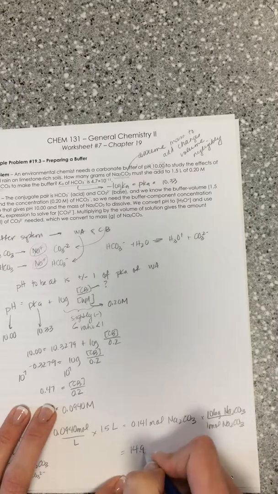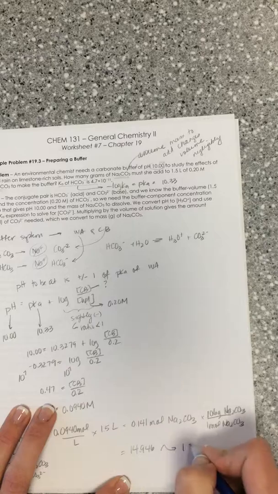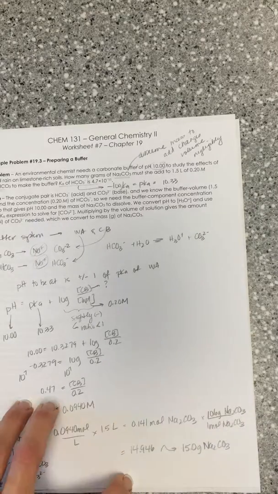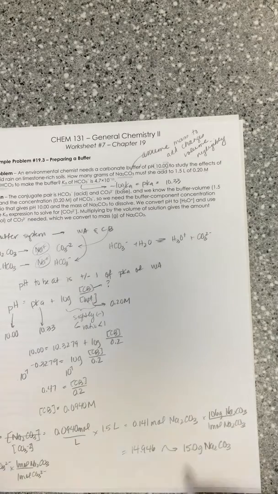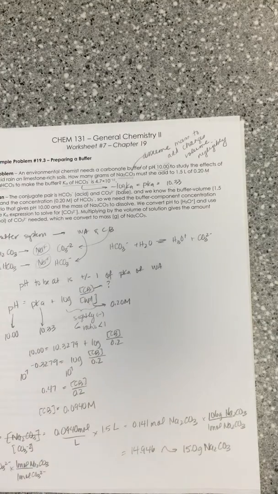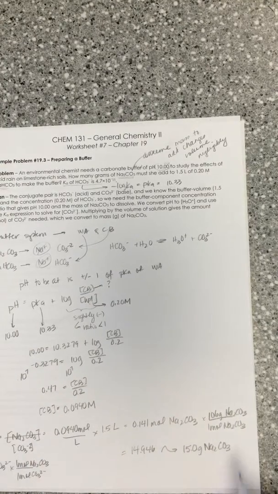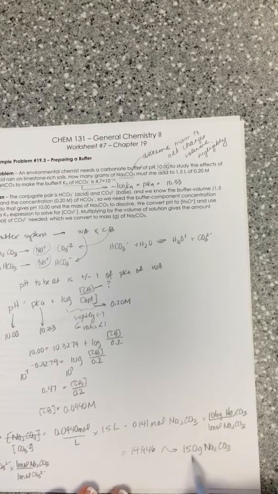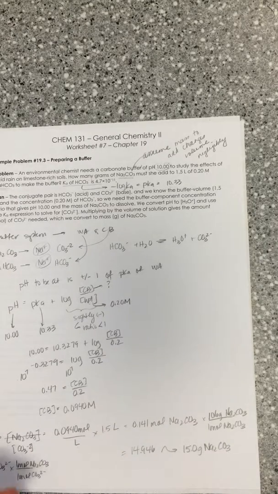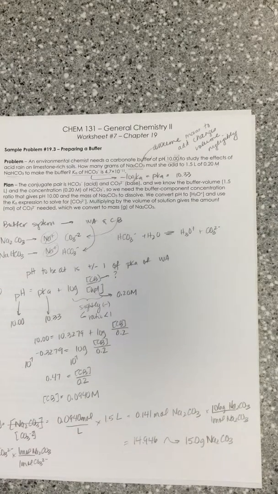And that's 14.946, rounded to about 15 grams of Na2CO3. So 15 grams in the context of 1.5 liters. Okay, and to imagine that, imagine 15 sugar cubes. If you think about the size of about 15 sugar cubes, it's not insignificant, but imagine putting that into about a 2-liter bottle of soda. It's not going to be overly significant, and we're going to assume that the volume change is negligible.